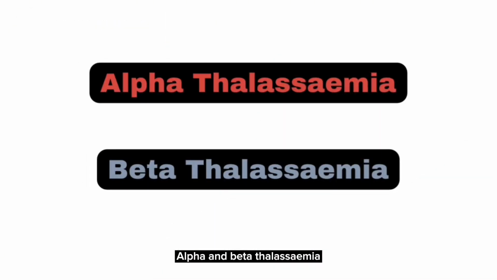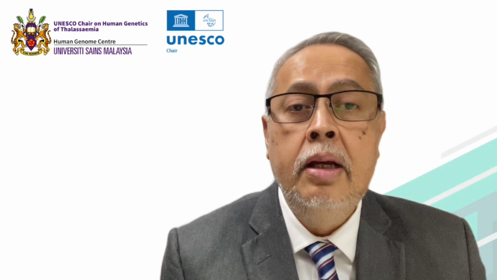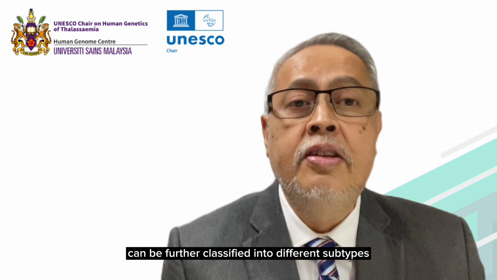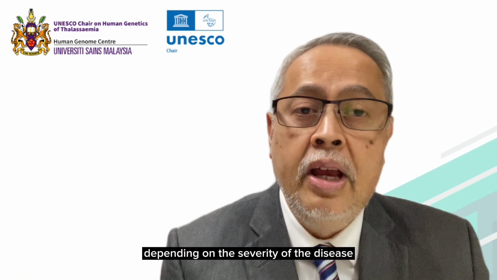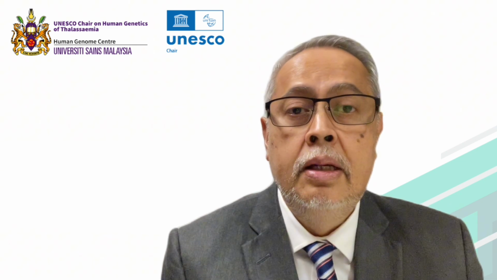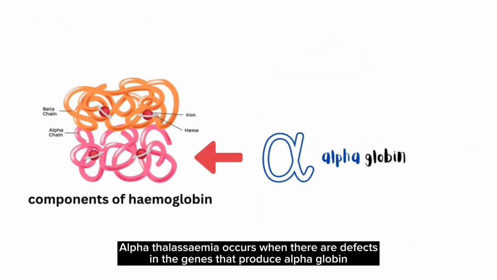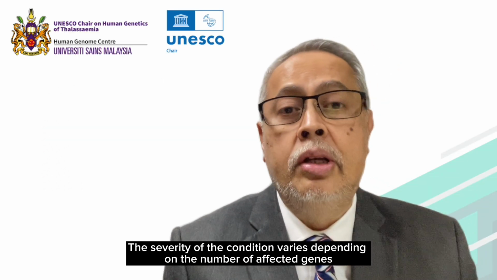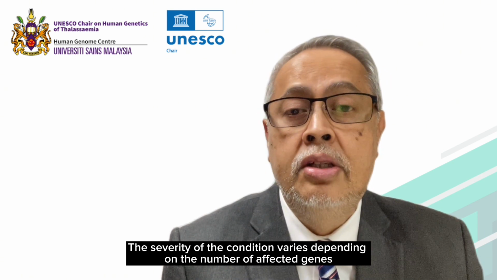Alpha and beta thalassemia. Both types of thalassemia can be further classified into different subtypes depending on the severity of the disease. Alpha thalassemia. Alpha thalassemia occurs when there are defects in the genes that produce alpha globin. The severity of the condition varies depending on the number of affected genes.